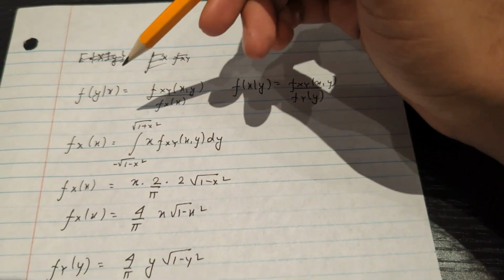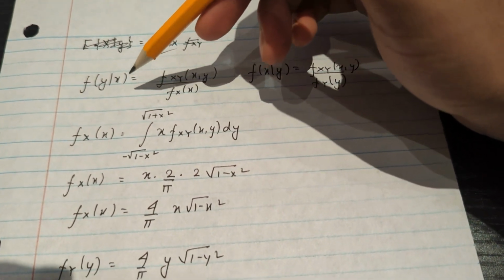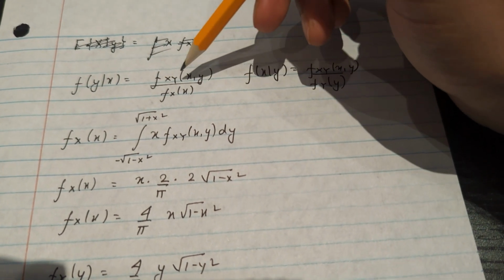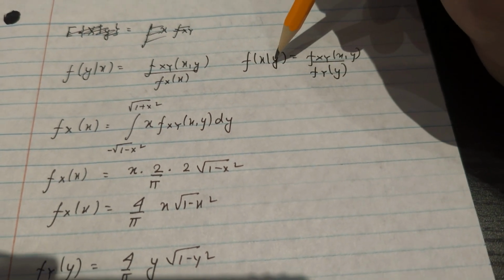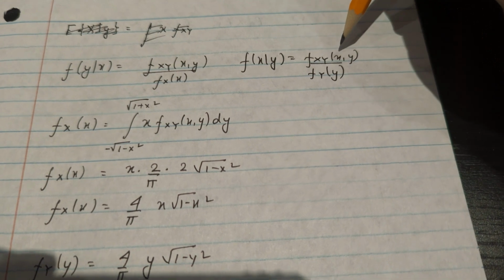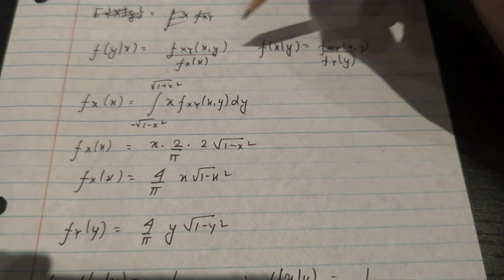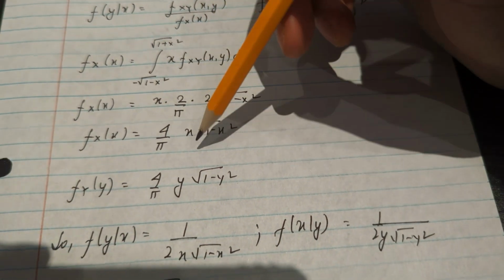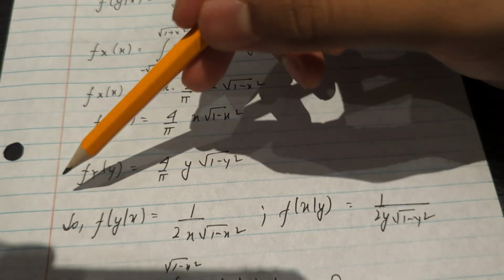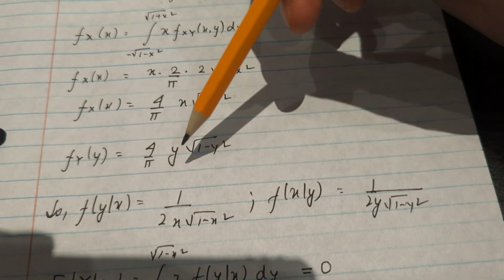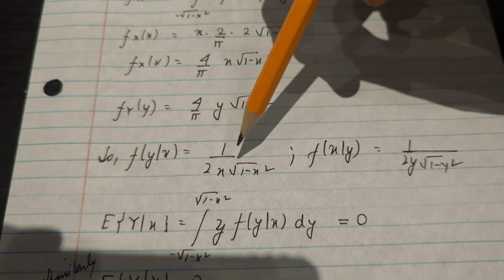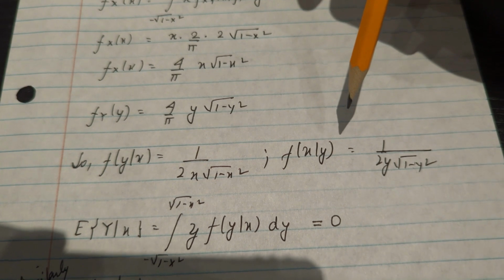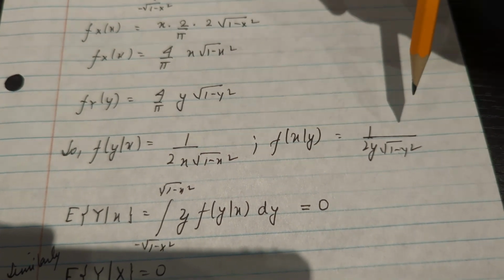Okay. Now, for the next steps, we need to find the density function of y given x, which is the joint density function divided by the density function of x, and similarly the density function of x given y, the joint density function divided by the density function of y. So fx, the density function of x, is 4 by pi under root 1 minus x square, and the density function of y similarly is 4 by pi under root 1 minus y square. So the density function of y given x is 1 over 2 under root 1 minus x square. Similarly, the density function of x given y is 1 by 2 under root 1 minus y square.